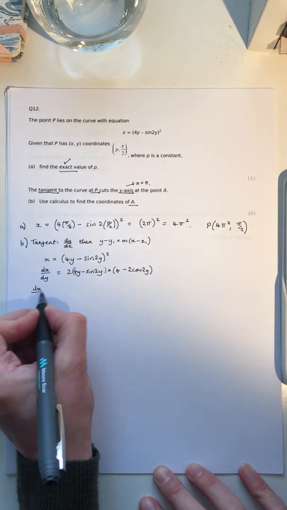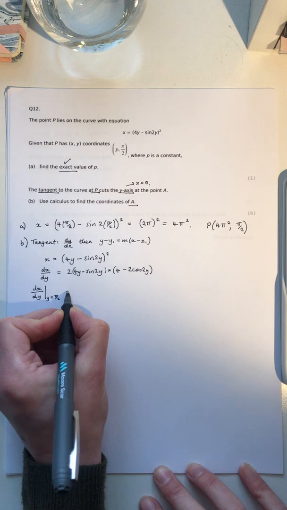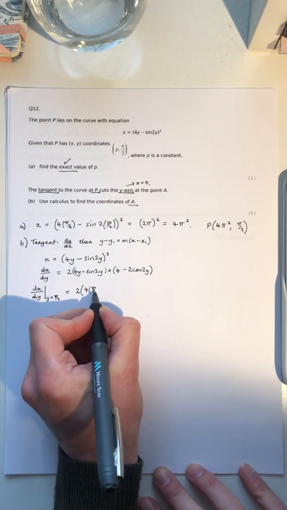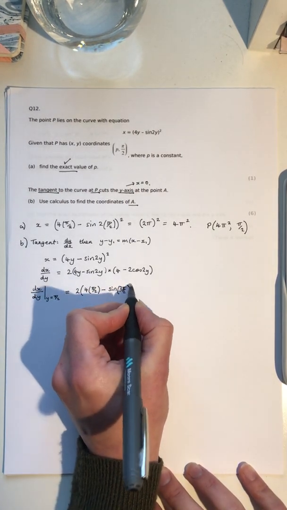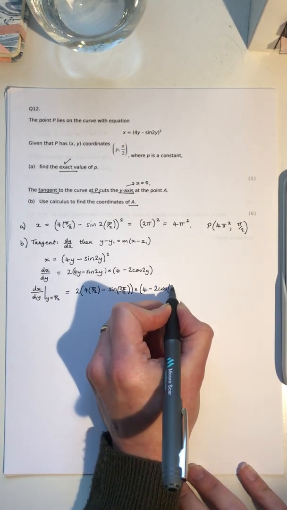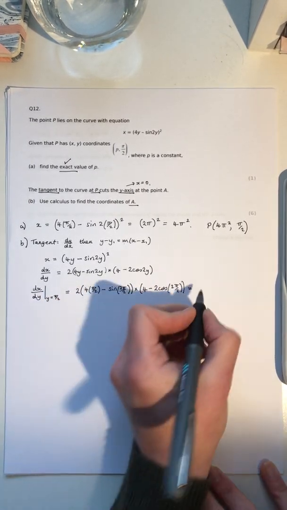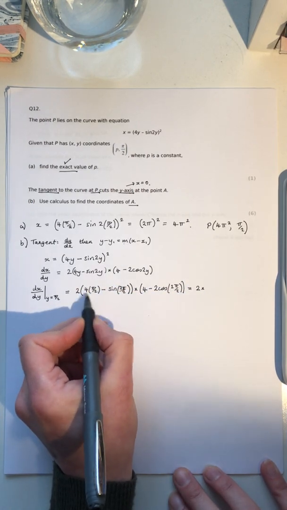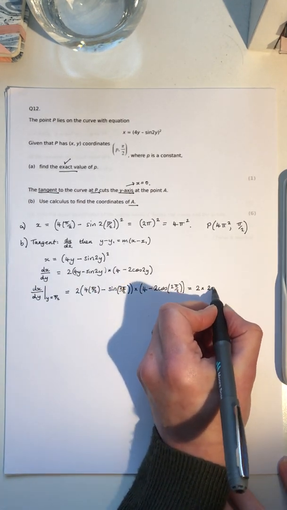So let's sub in our y value. So at the point y equals pi by 2, and this will be 2 lots of 4 pi by 2 minus sine of 2 pi by 2 in the first bracket, multiplied by 4 take 2 cos 2 pi by 2 in the second bracket, and then work out the value of this. 2 times the first bracket, that's 2 pi, this bit we've already worked out was 0, so that's just 2 pi.